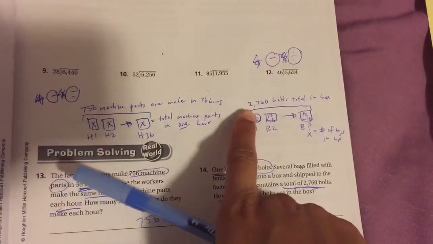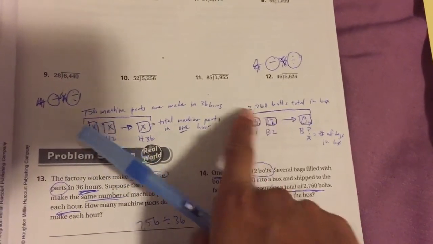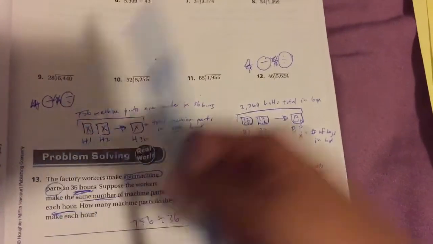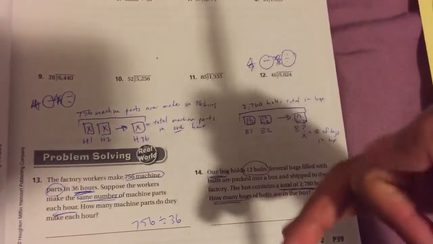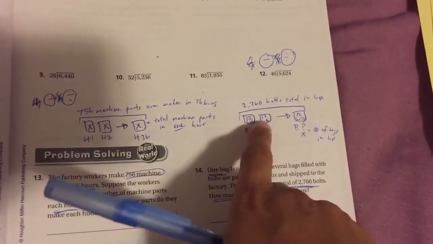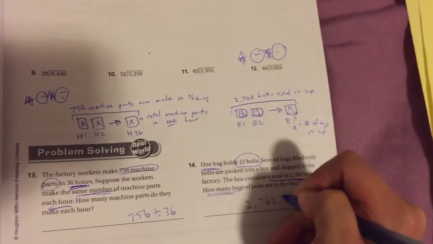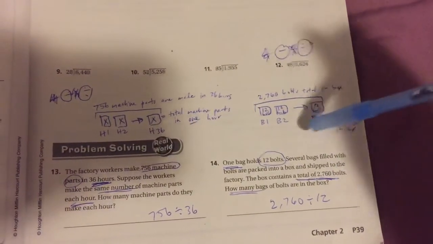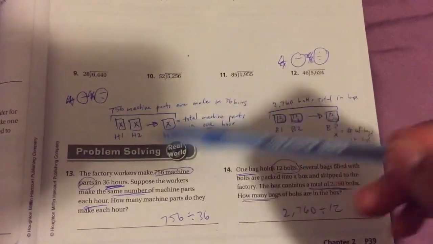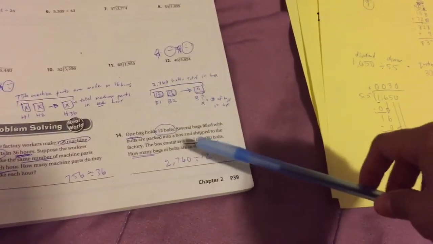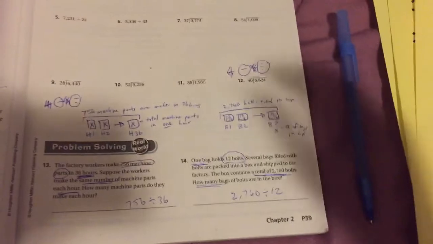You could subtract 2,760 minus 12, minus 12, minus 12 until you get to 0 and count how many times you subtracted. But because you're subtracting the same number each time, you could just do 2,760 divided by 12. Now I do expect you doing this on a separate piece of paper, both showing this work and whatnot, only because there's not enough space here. You could see even just doing the equation will take about this much, and you do still need the picture box and the equation.